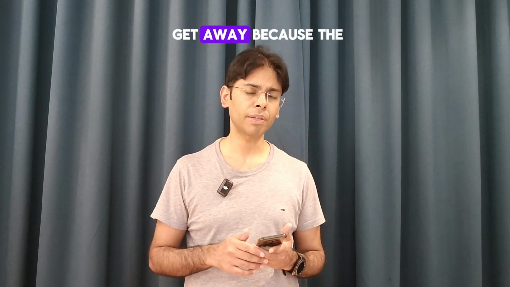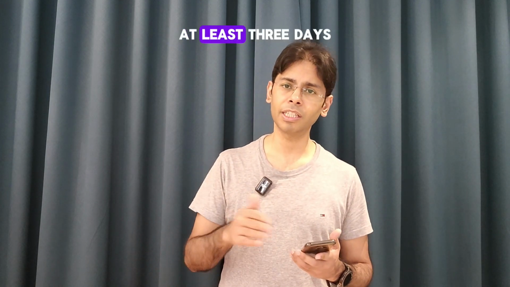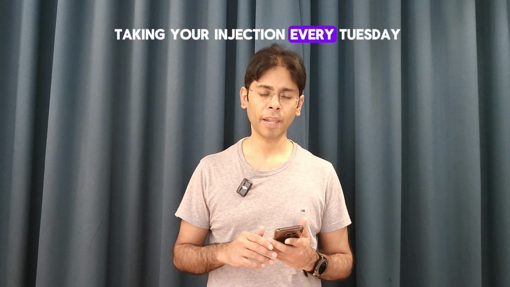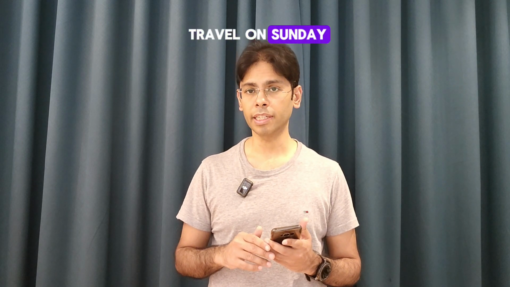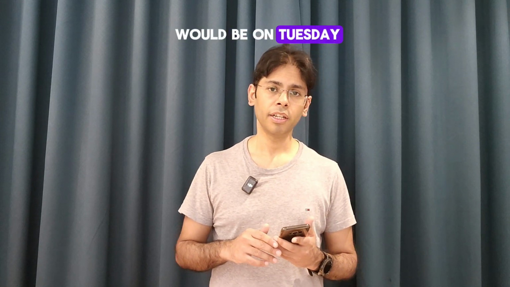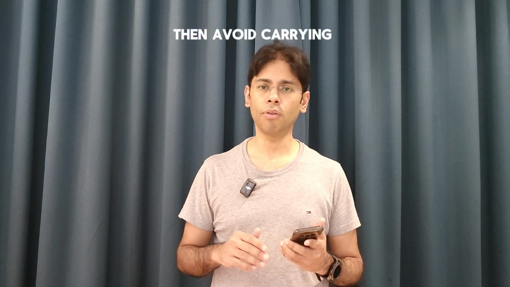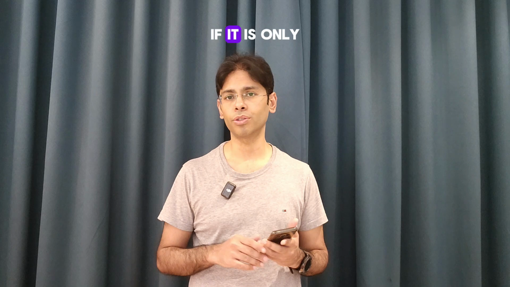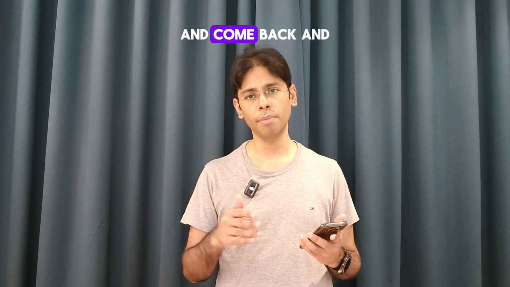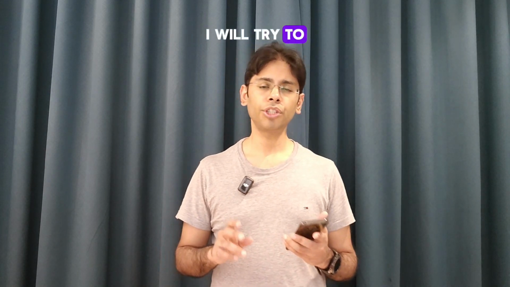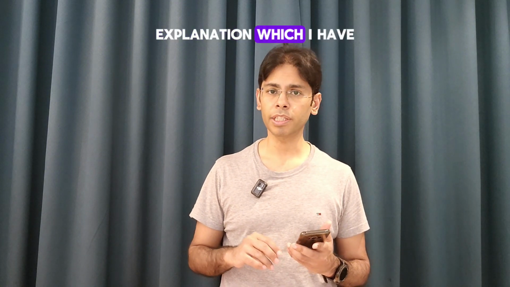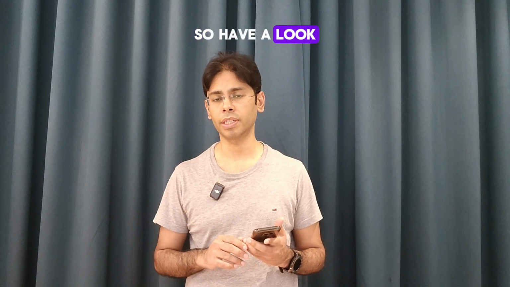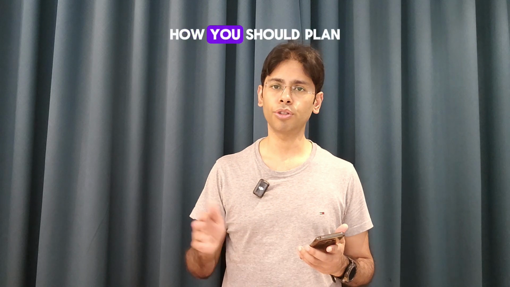With 2 weeks you can get away because the injection can be taken at least 3 days before and 3 days later on. Let's take a scenario for travel. In case you are taking your injection every Tuesday and you are planning to travel on Sunday, and your next injection would be on Tuesday, you can actually take the injection earlier on Sunday, and then avoid carrying the injection with you if it is only a week's travel or 10 days travel, and come back and take your next injection. I will try to share a video in the explanation which I have specifically made for travel purposes, so have a look at that, and that might explain how you should plan your travel.